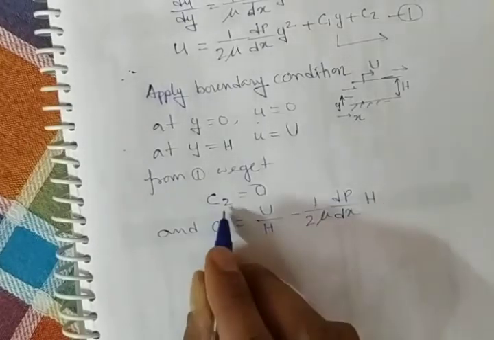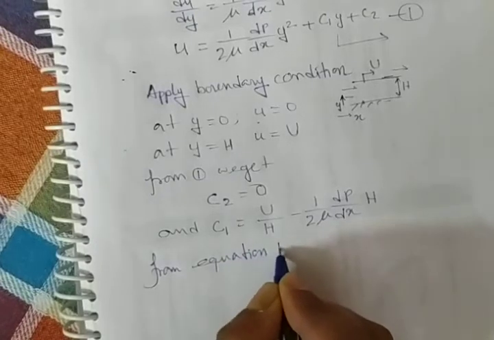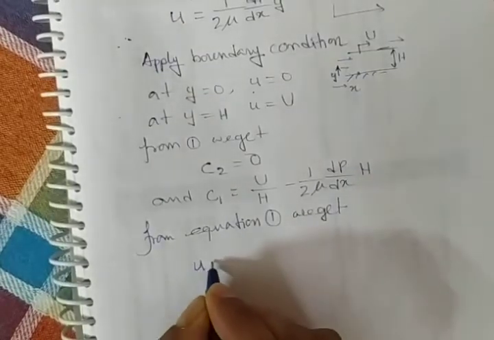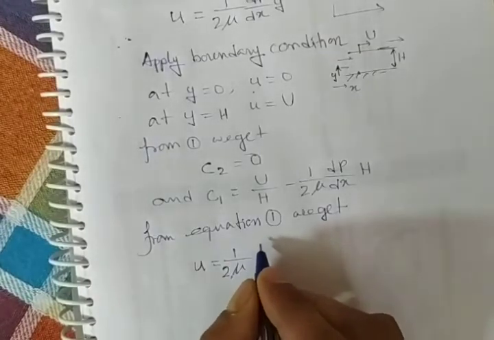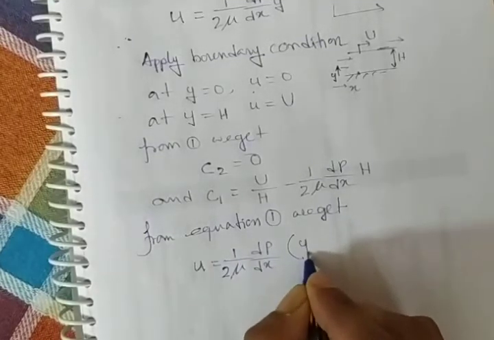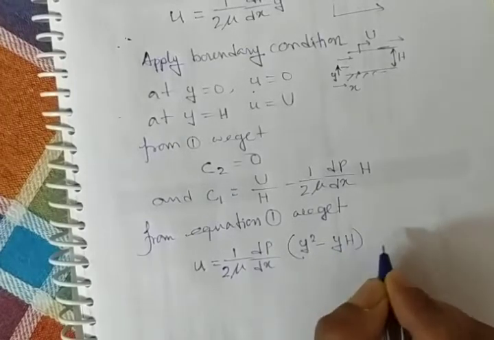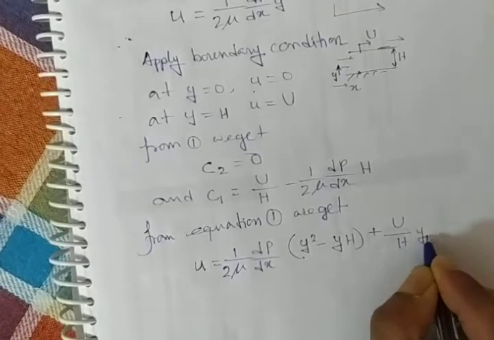Now if you put the values of C1 and C2 in equation 1, we get u is equal to 1 by 2 mu dp by dx, y square minus y h, plus capital U y by h.